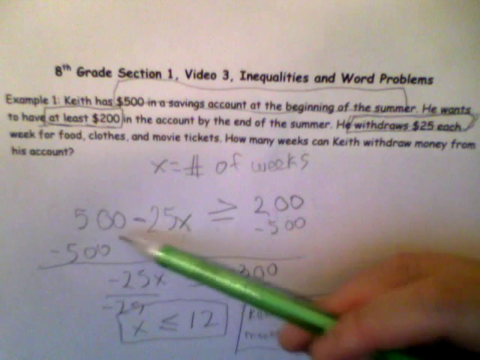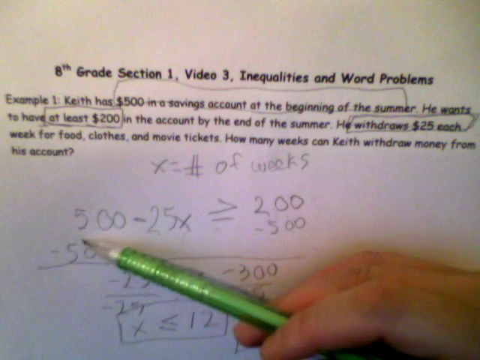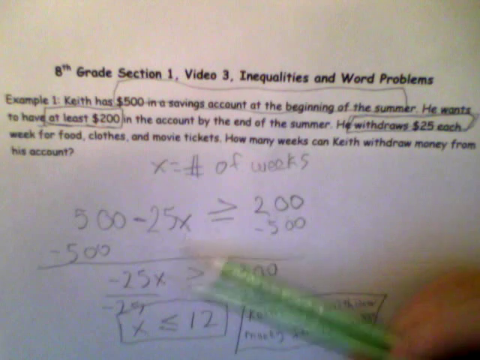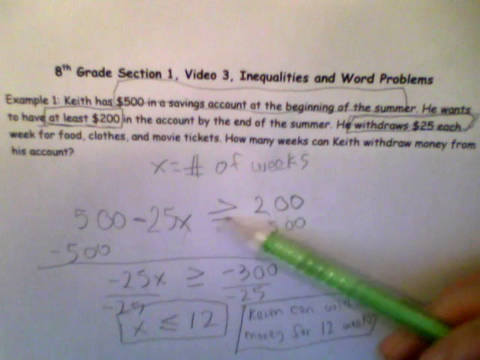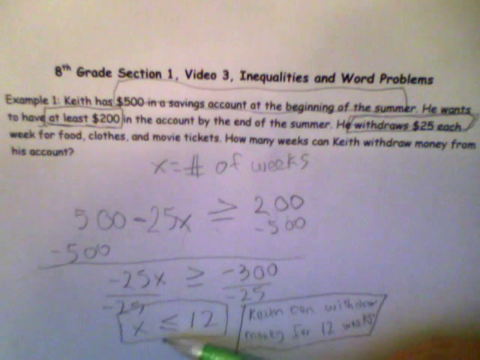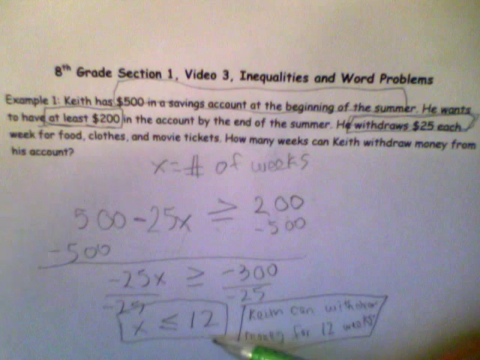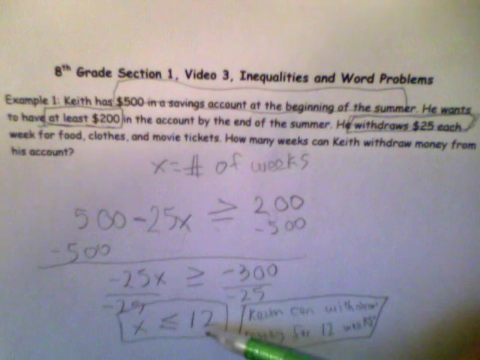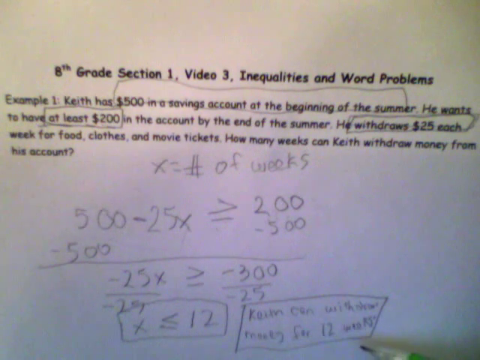So on my left side of the inequality, I'm going to have 500 minus 25x. So 500 minus 25x is going to be greater than or equal to 200. I solve for x and I get x is less than or equal to 12 weeks. So the maximum amount of weeks that Keith can withdraw money and still have at least $200 in his account is 12 weeks. So my final answer is Keith can withdraw money for 12 weeks. After 12 weeks, he's going to have less than $200. That's my first example. Let's work example 2.